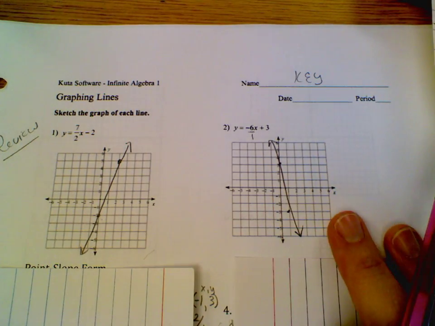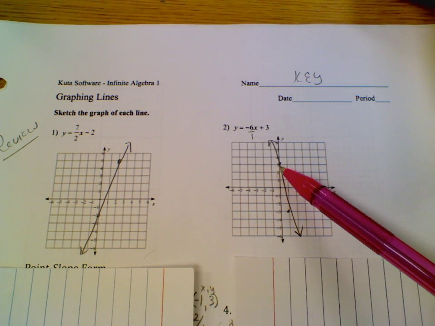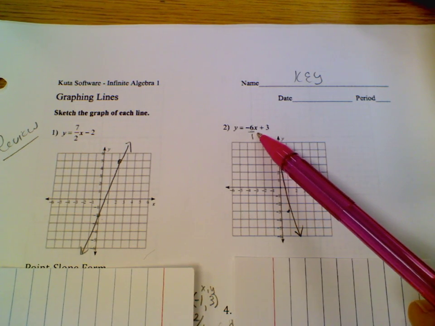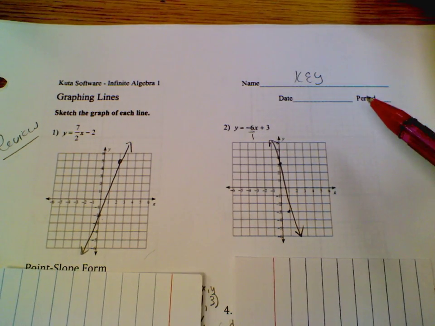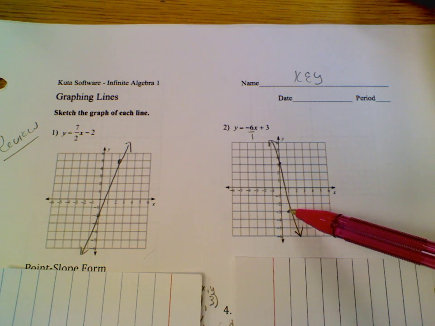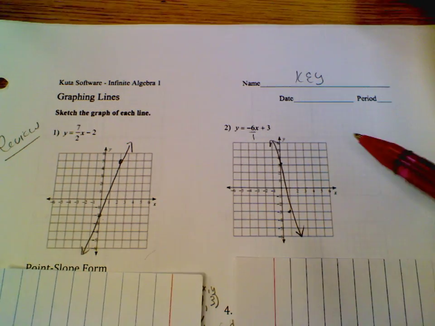For question 2, your y-intercept is at +3 and your slope is -6, so I changed that into a fraction by putting it over 1. So the -6 tells me to go down 6 and the +1 tells me to go right 1.